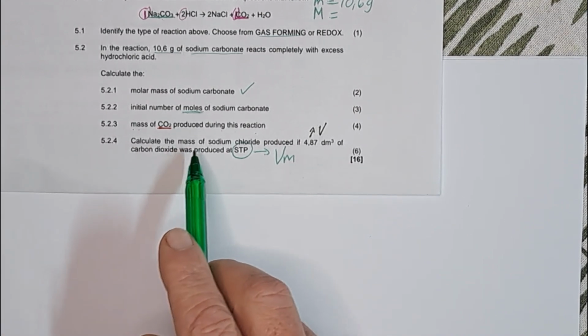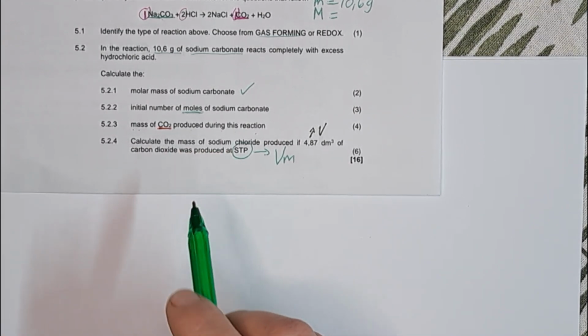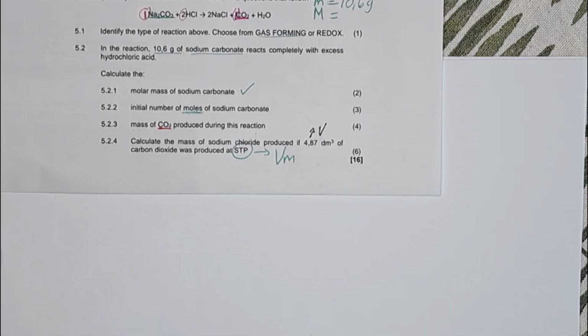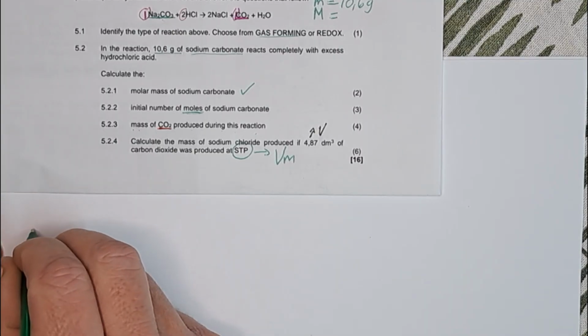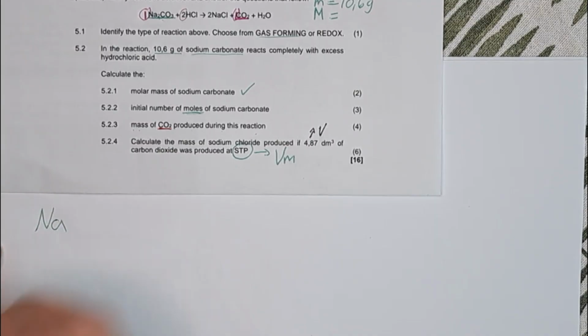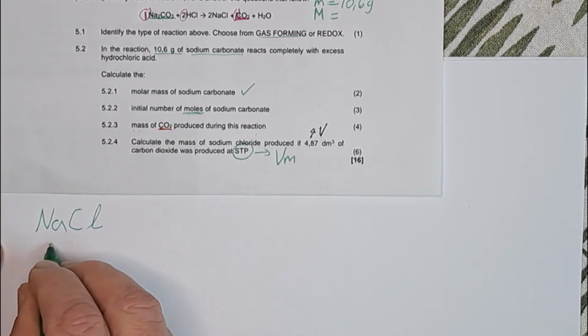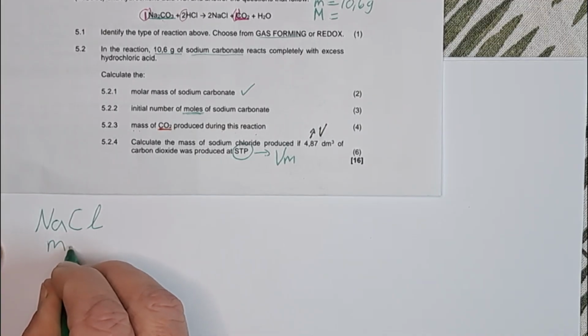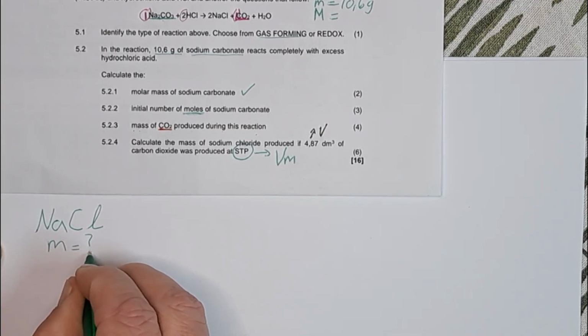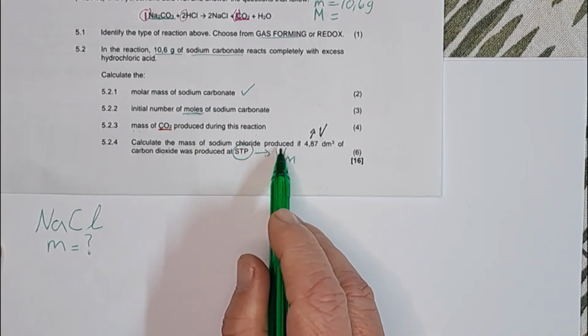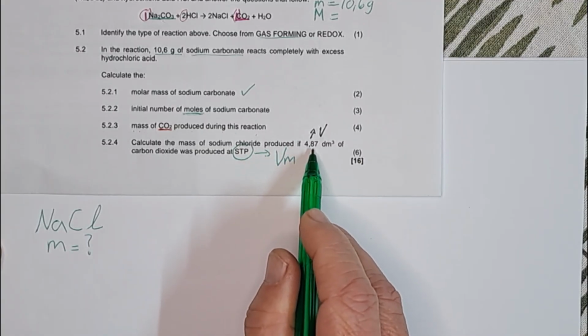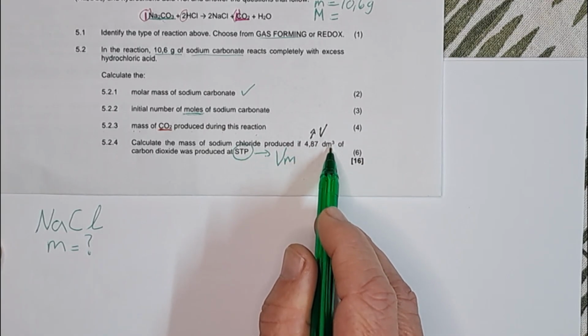5.2.4. Calculate the mass of sodium chloride. So basically they are asking the mass of sodium chloride produced if 4,87 cubic decimeters.